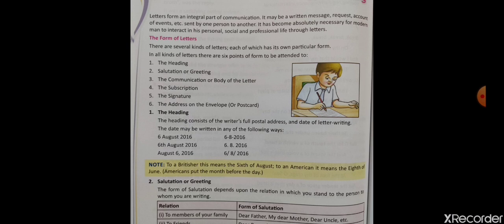In the salutation we have to mention to whom we are writing the letter. If you're writing a letter to your father, you'll say dear father, and if you're writing to your mother or somebody else or some official, you have to write their names.